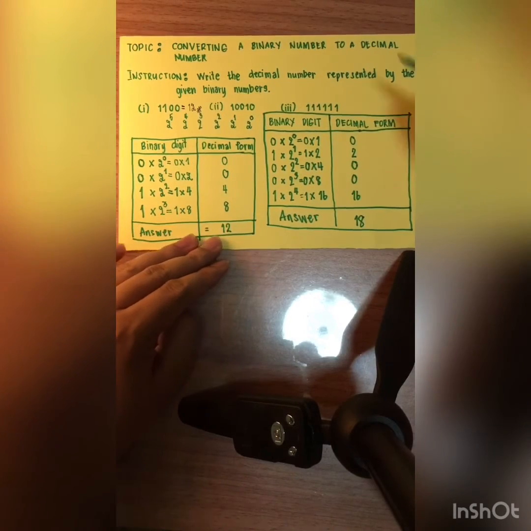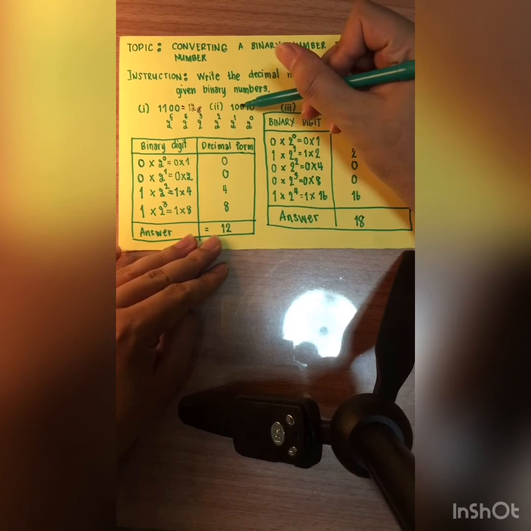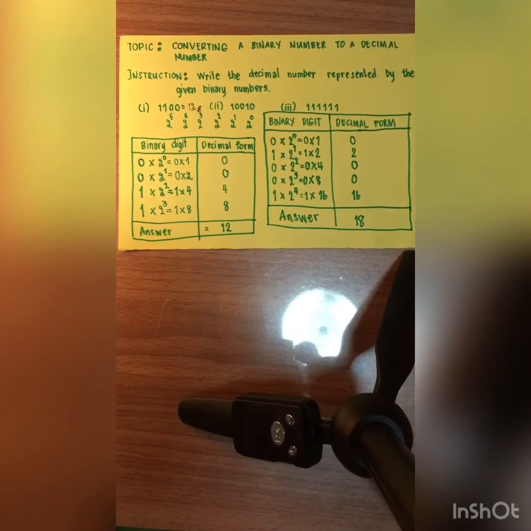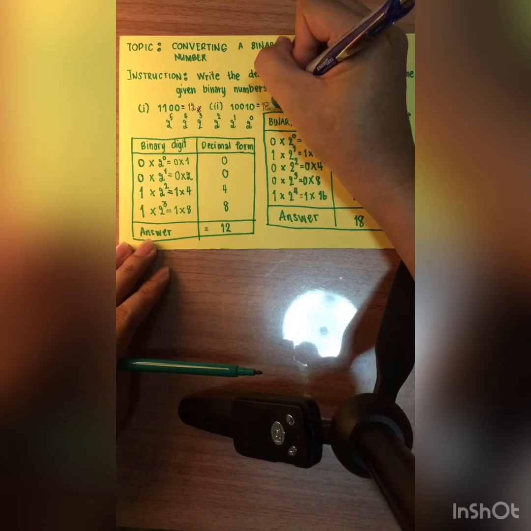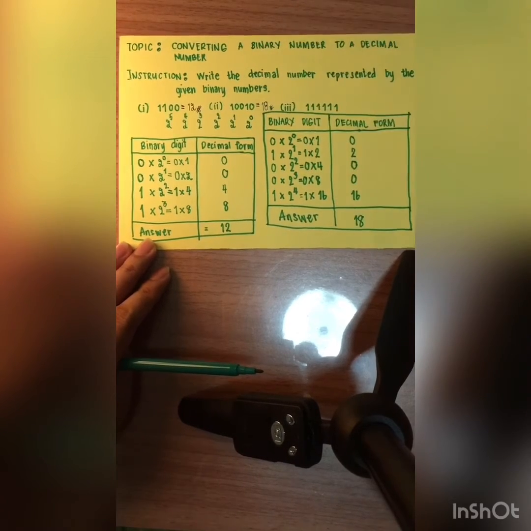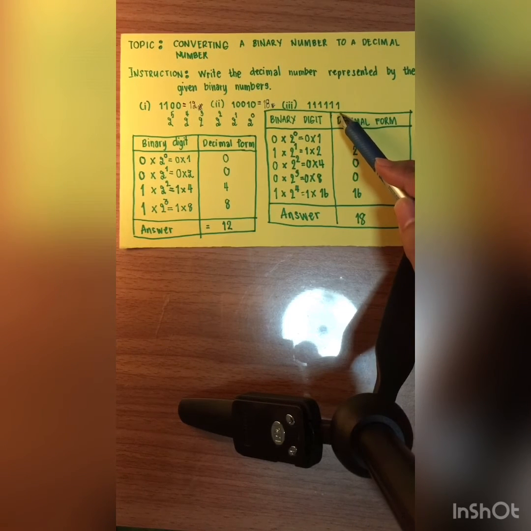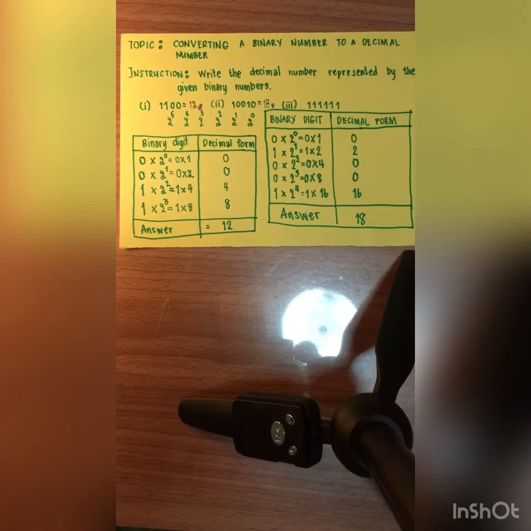Therefore, the binary number 10010 is equal to 18. Answer. I'll give you 2 minutes to look at the lecture, then we can proceed to number 3, the third example.